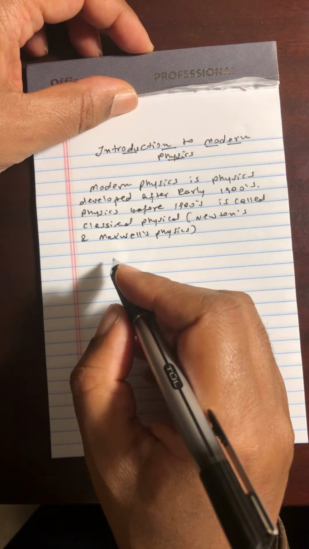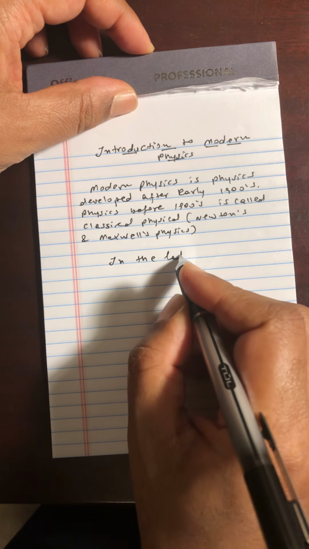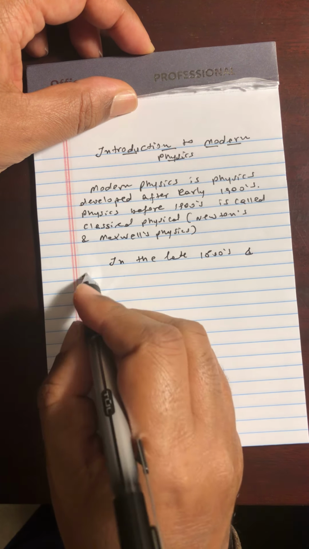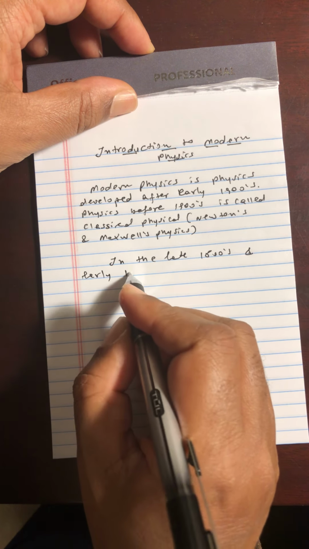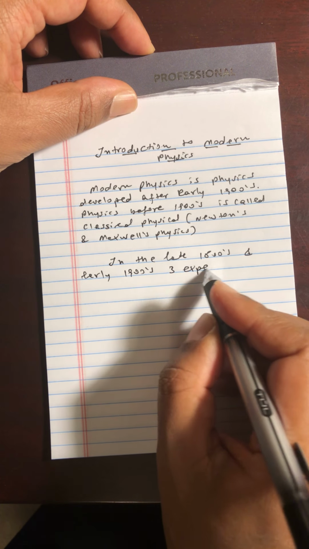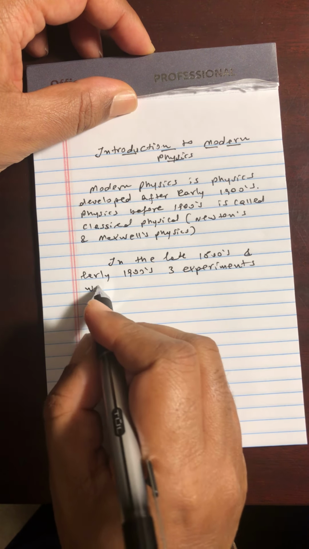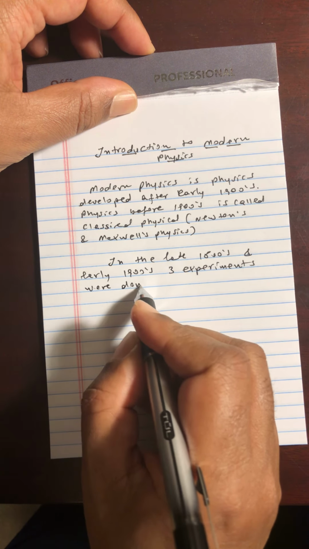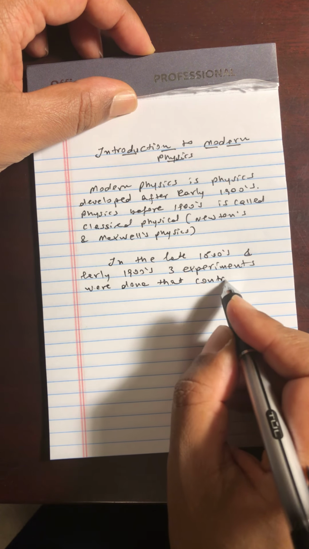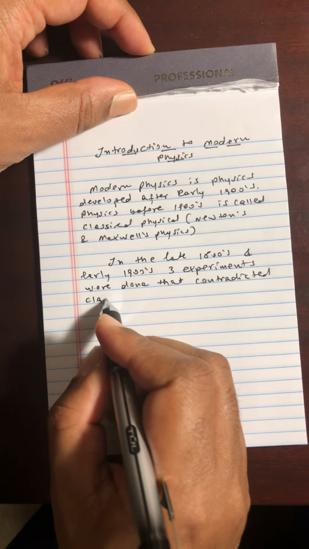In the late 1800s and early 1900s, 3 experiments were done that contradicted classical physics.